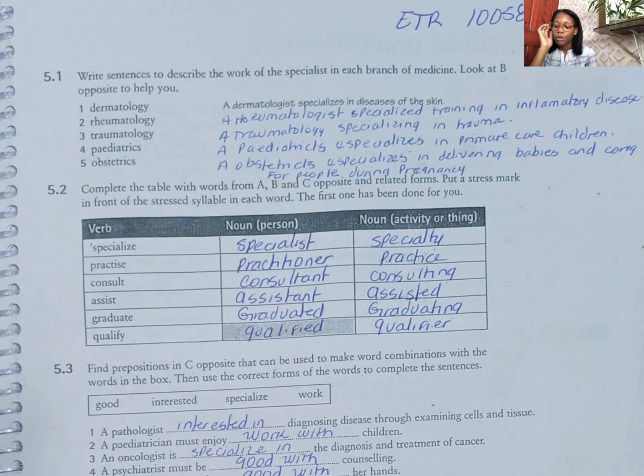1. Dermatology. A dermatologist specializes in diseases of the skin. 2. Rheumatology. A rheumatologist specializes in inflammatory diseases. 3. Traumatology. A traumatologist specializes in trauma. 4. Pediatrics. A pediatrician specializes in primary care of children. 5. Obstetrics. An obstetrician specializes in delivering babies and caring for people during pregnancy.